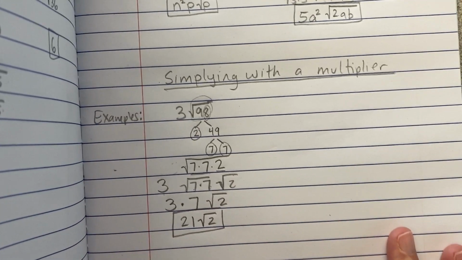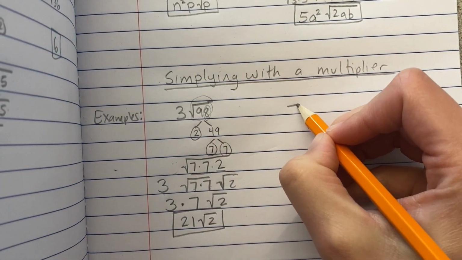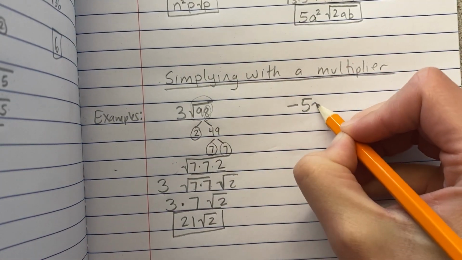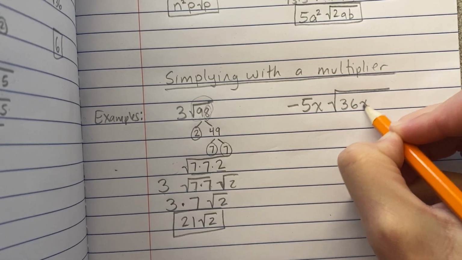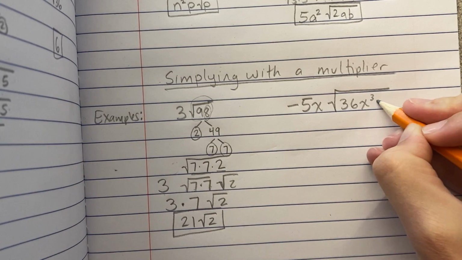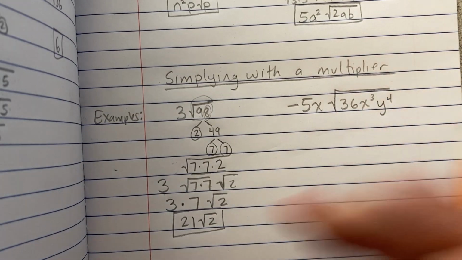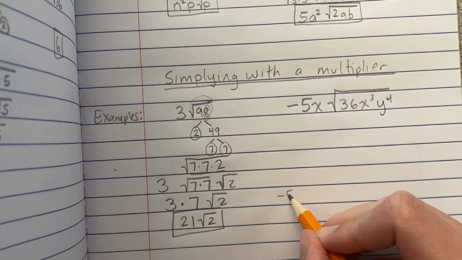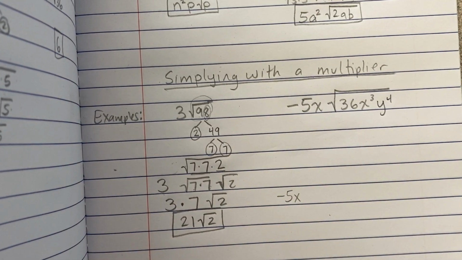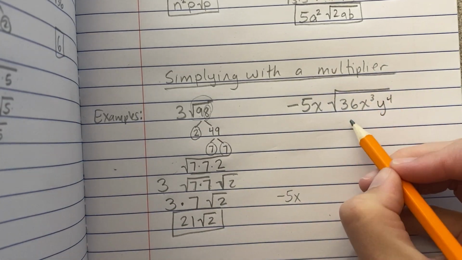And your final example, we're going to make this one a long one, but we're going to see nothing really changes just because it's longer. You just got to be neat and keep organized. This negative 5x is being multiplied at the end. Again, I would just leave it out here so you don't forget it. But I'm going to focus on simplifying this.